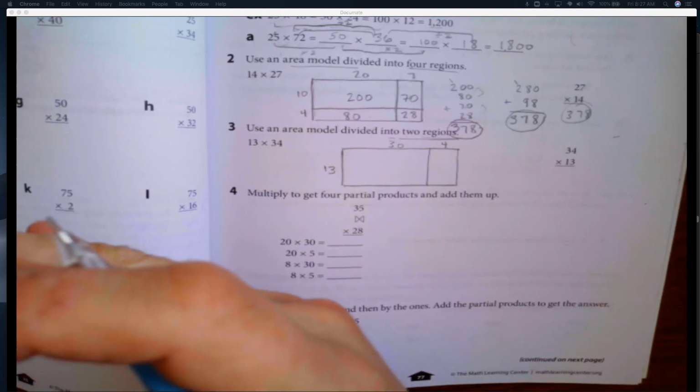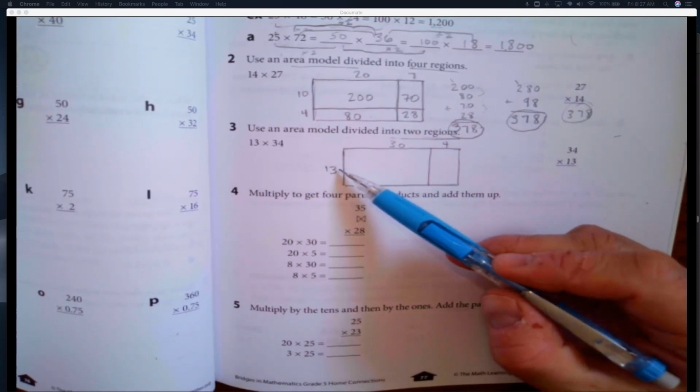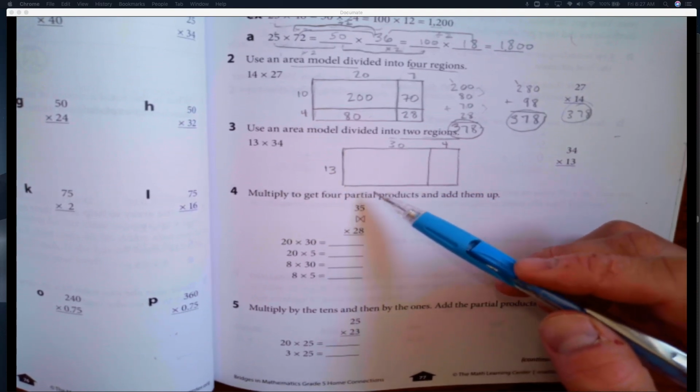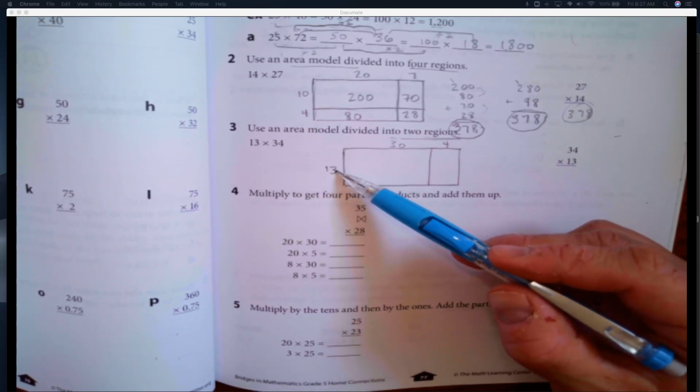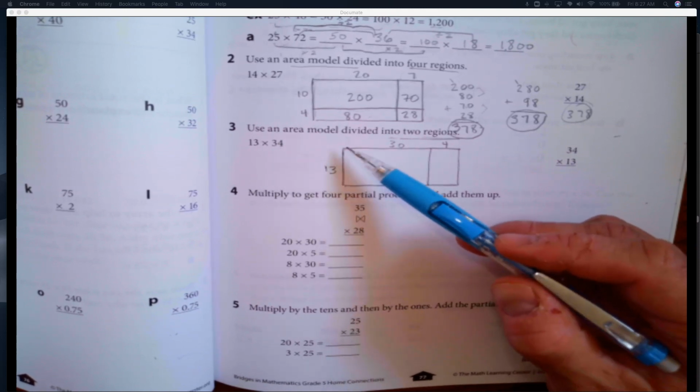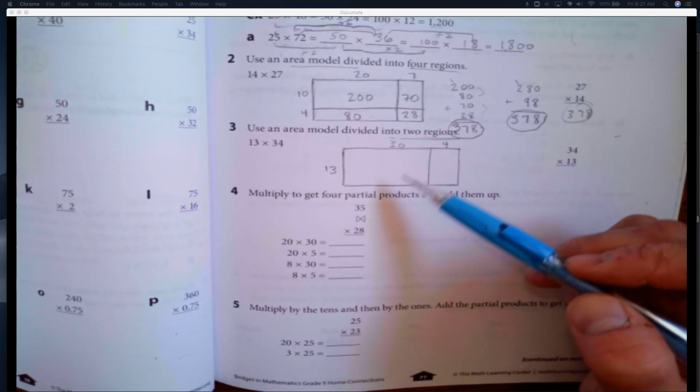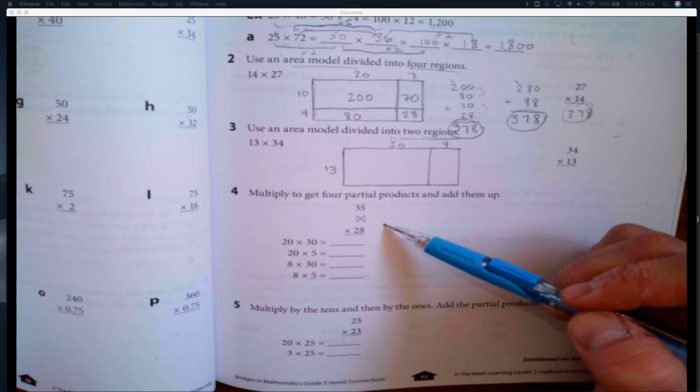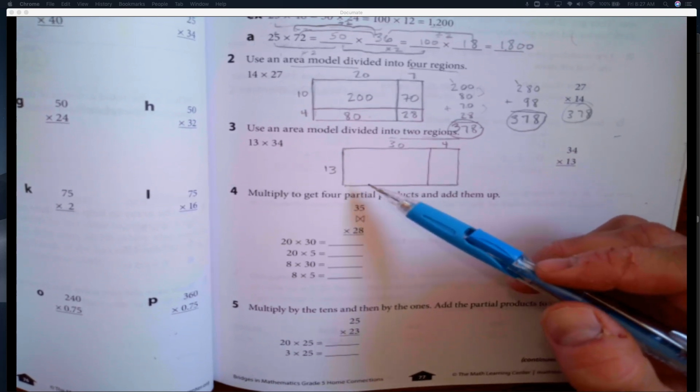So if you think you know what some of these are, then it's easier to do that. So you could split the 13 into 10 and 3, but using the two regions, just practicing getting more and more used to not having to split those numbers up.